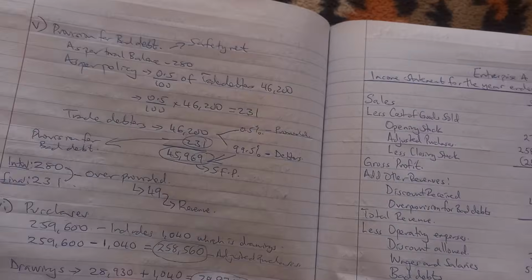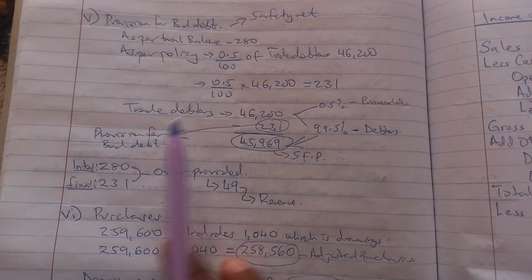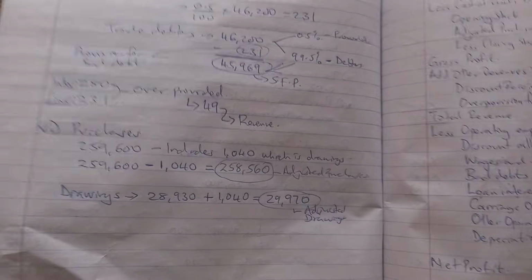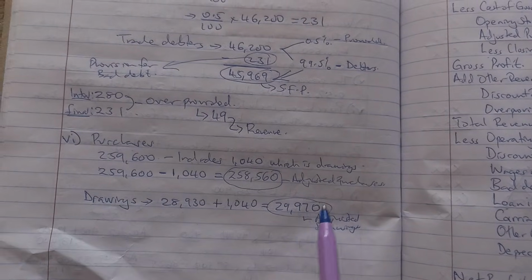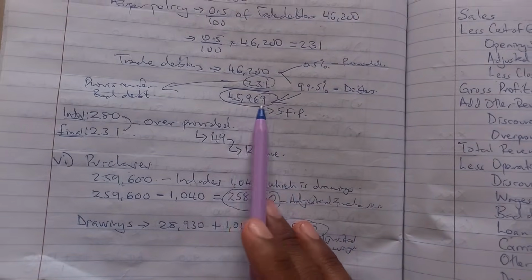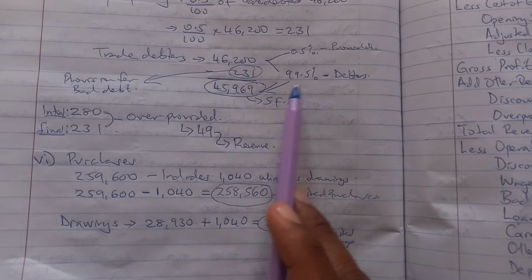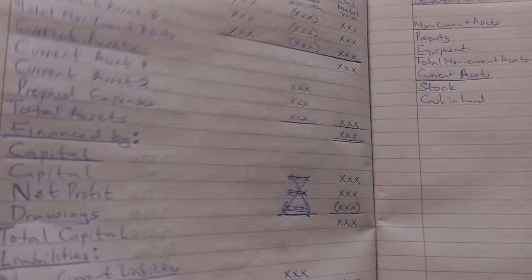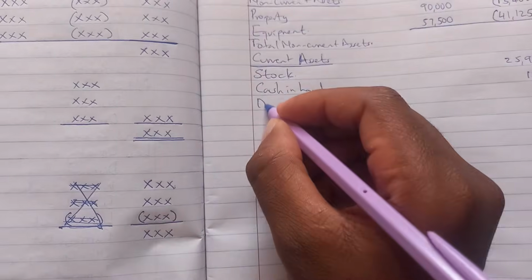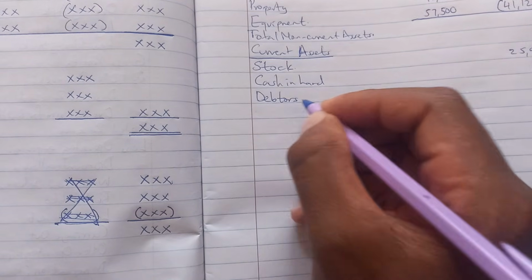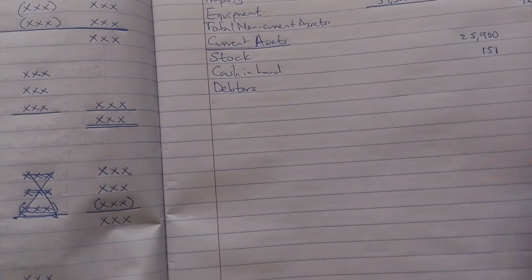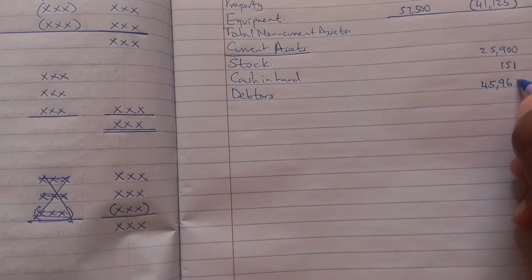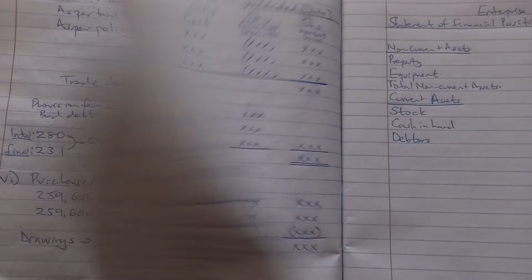We also have debtors, and the value of debtors, we won't use this one because under the additional information we adjusted the value of debtors. So debtors 45,969. They are trade debtors 45,969.